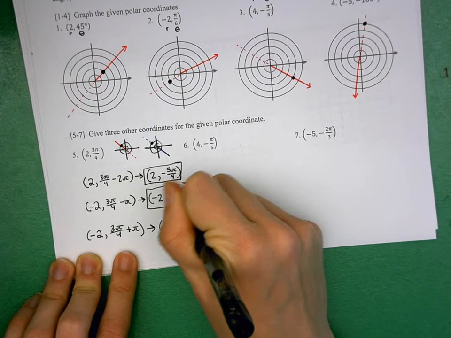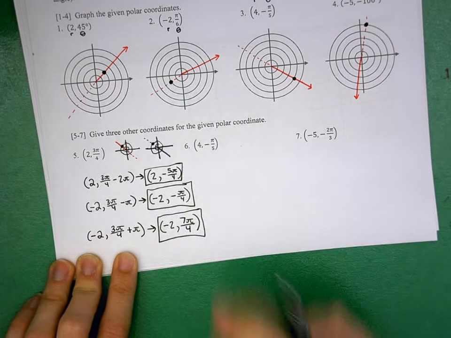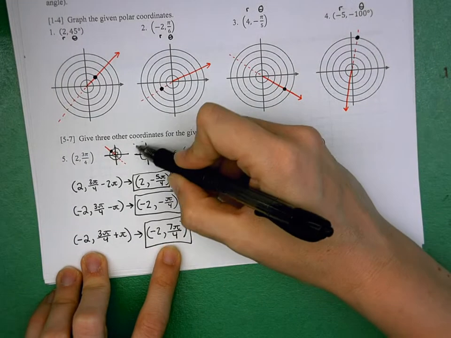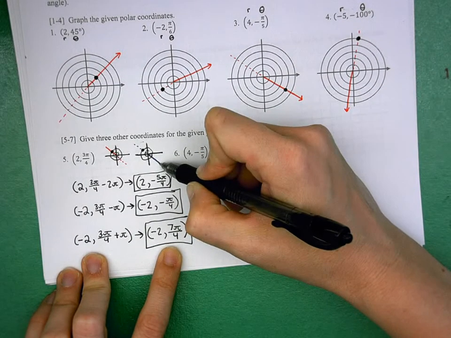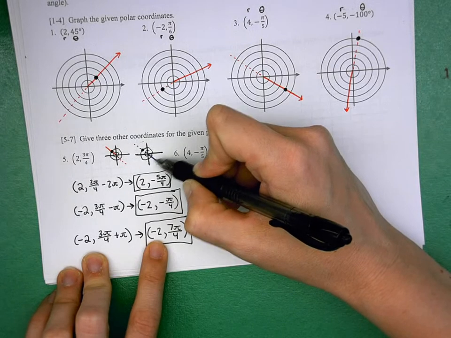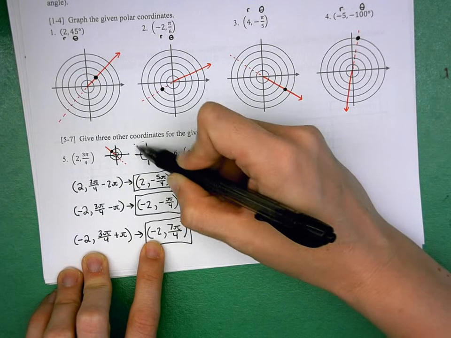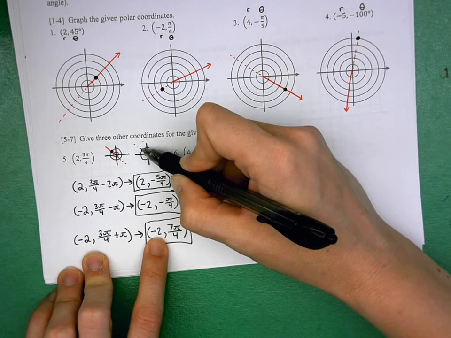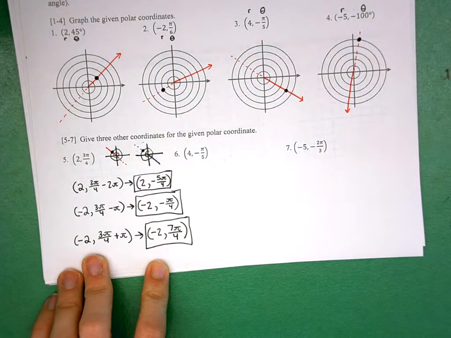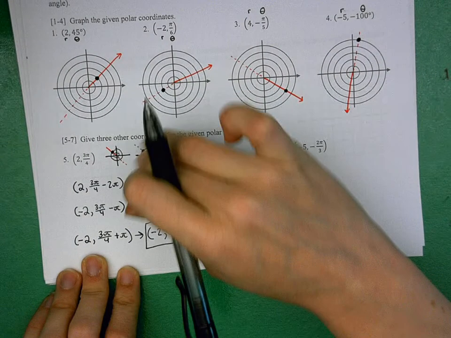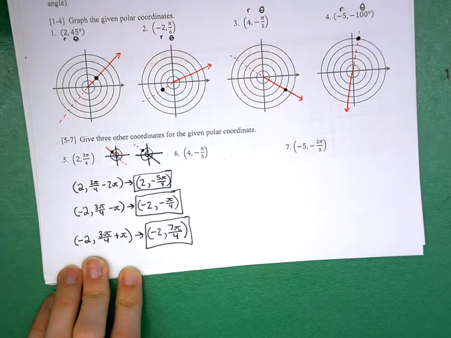Again, always good to just do a quick little double check. What would that look like if I graphed 7 pi over 4? That would be in the 4th quadrant, so that would be my radial line. Negative 2, so moving away from that radial line. Opposite direction, 2, 1, 2, puts me in the same spot. Okay, so these are 3 other coordinate points that give me the same location as 2, 3 pi over 4.